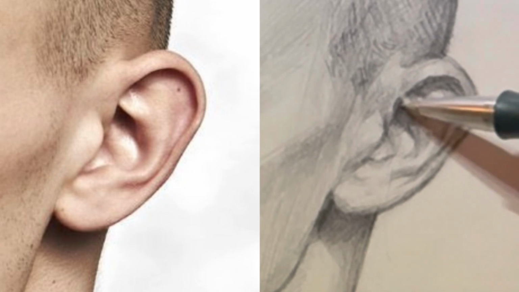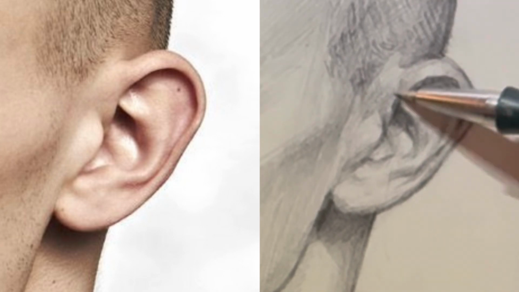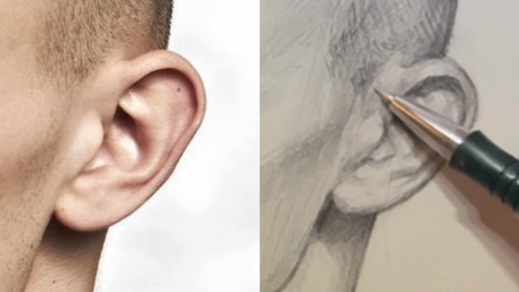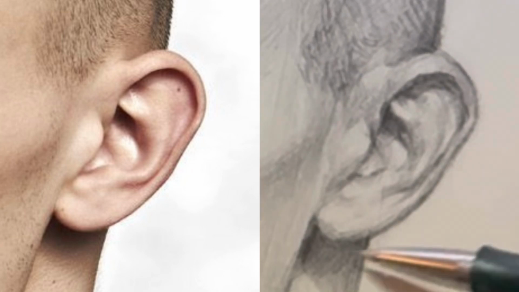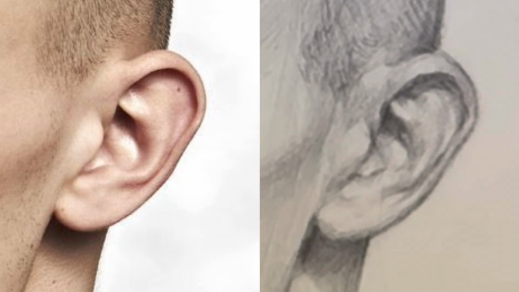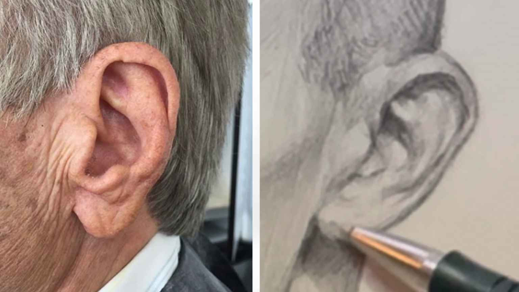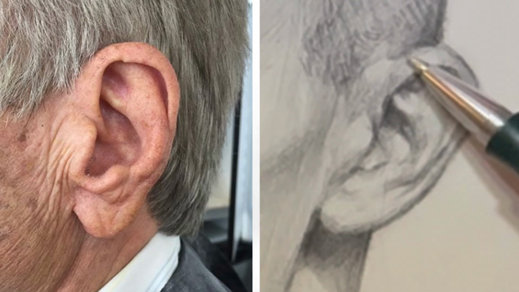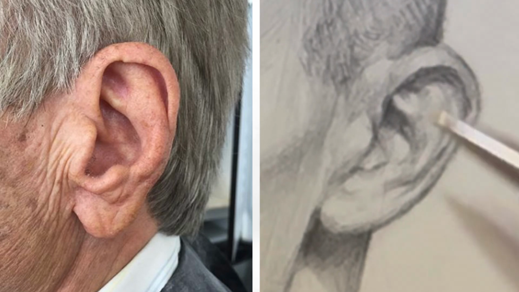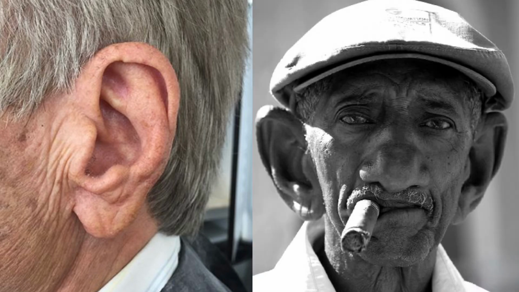So I put a little more time into completing the ear today. The ears and the nose grow until the day we die. You could probably recognize that old people sometimes have very big ears, especially the lobule. You could probably see that they have very big ears and a big nose.